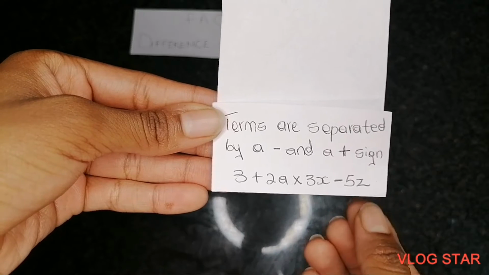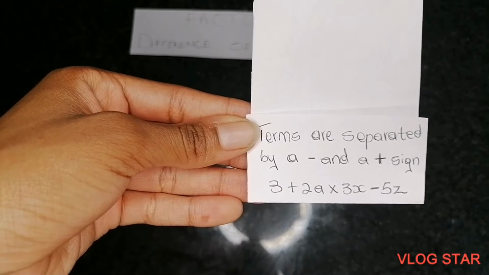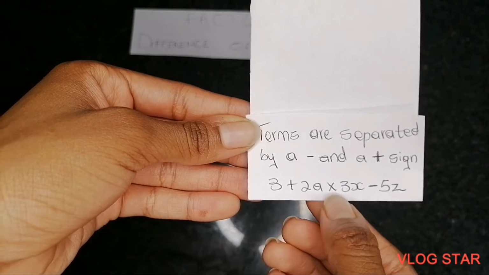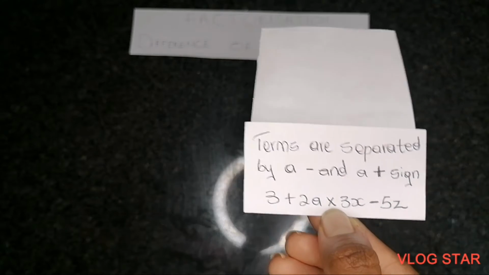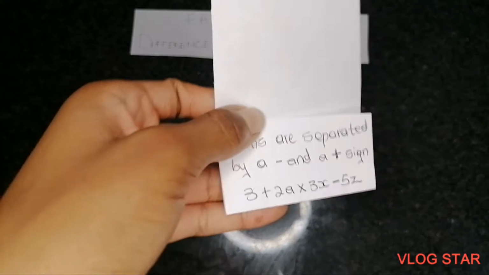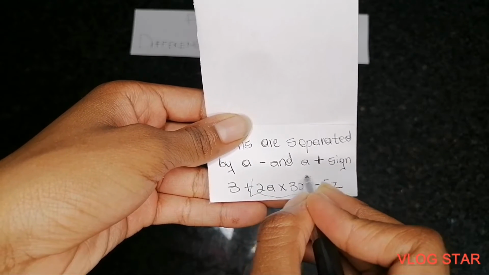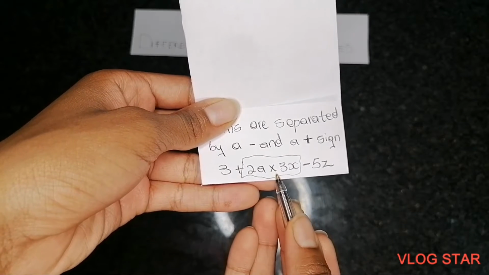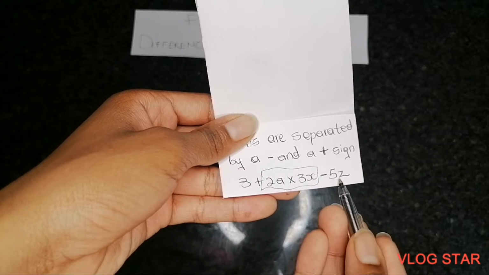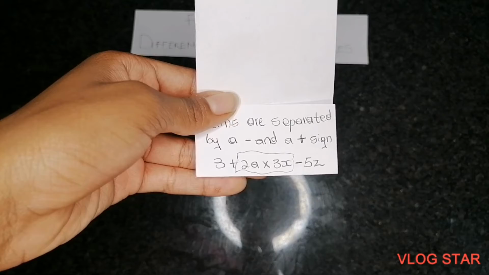So when you look at this expression, we have 1, 2, 3 terms. Why am I saying it's only 3 terms? Because we count this middle one as 1, as they are not separated by a negative or a positive sign. So we have 1, and then this is counted as 1 term. Why? Because it is not separated by a negative or a positive sign. So we have 1, 2, 3 terms.